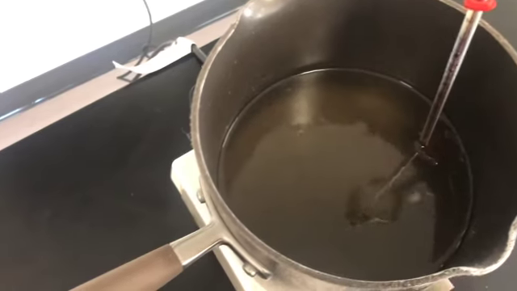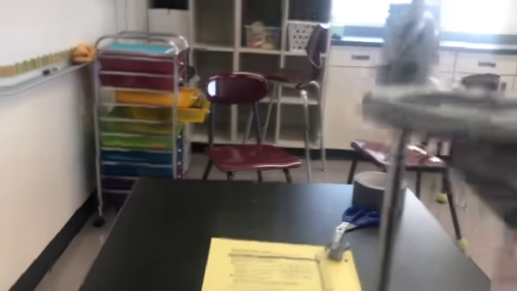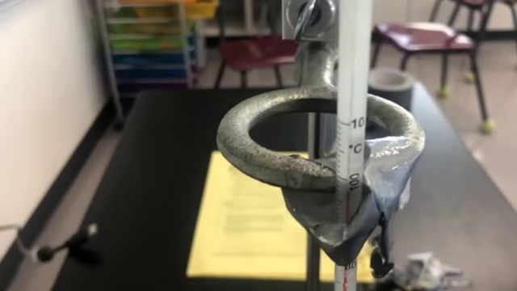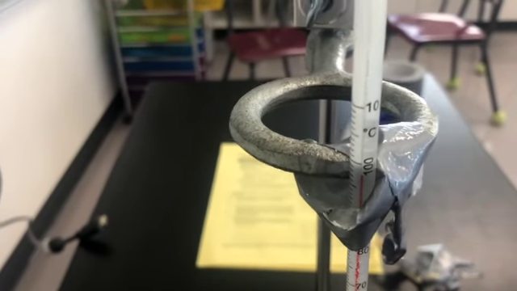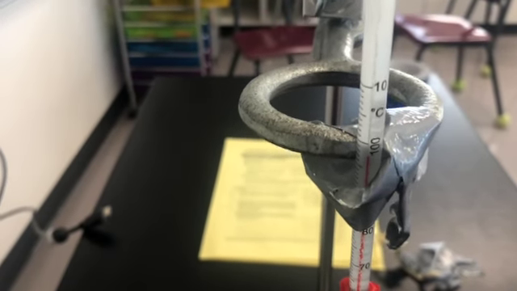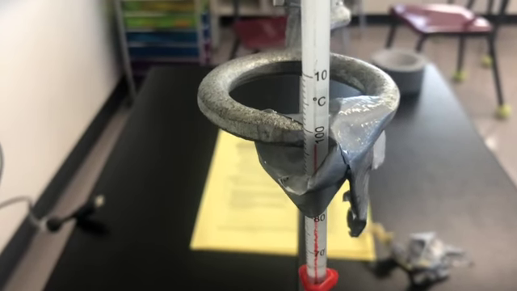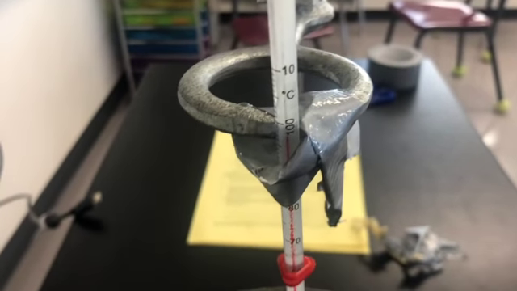All right, now, another 5 minutes. You can see it's boiling. You can see that the water's bubbling. We can see now the temperature is about 98 degrees Celsius. All right, now let's see what happens. I'm going to give another 5 minutes. What do you think is going to happen in the next 5 minutes? Let's find out.